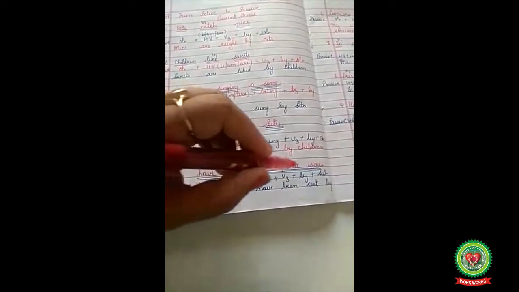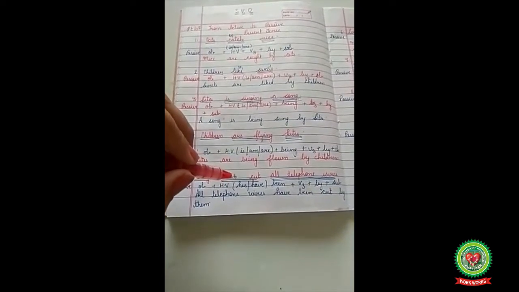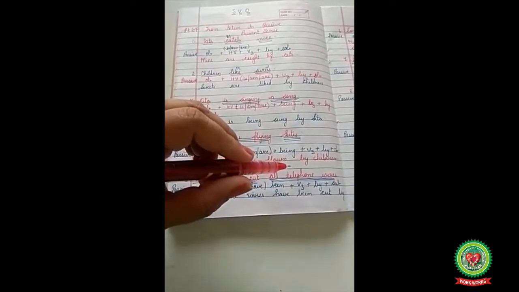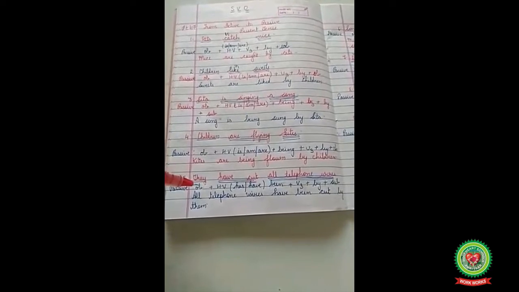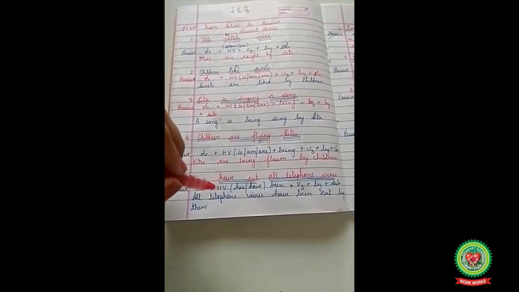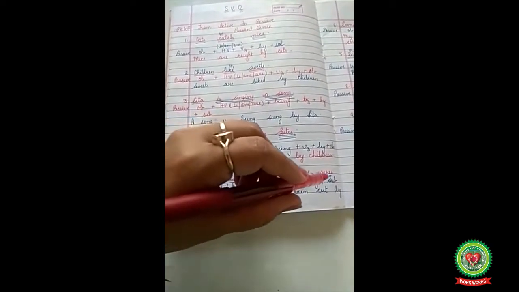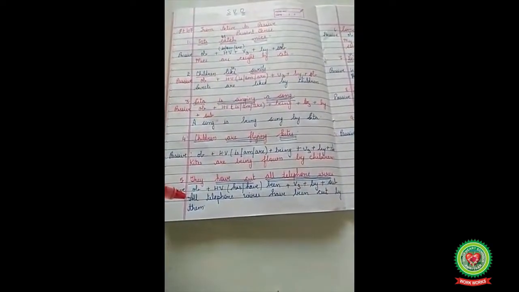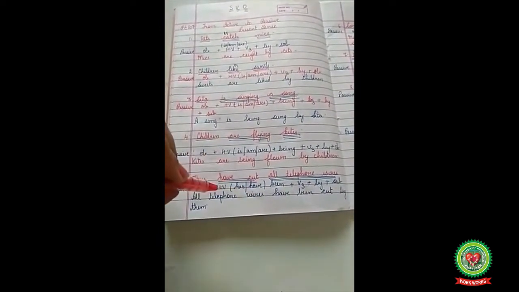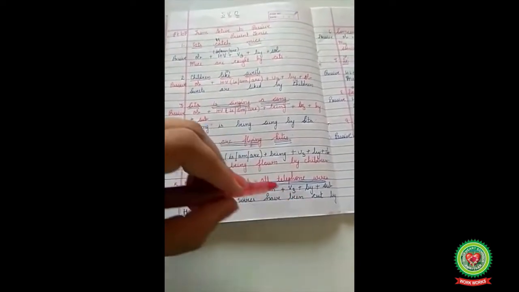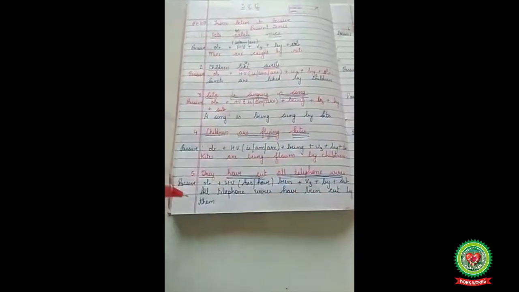Let us notice our sentence 5, present perfect tense. They have cut all the telephone wires. They is the subject, have cut is the verb, all telephone wires is the object. The rule here is object plus helping verb has/have plus been plus V3 plus by plus subject. So the answer will be: all the telephone wires, that is our object, have, that is our helping verb, been, cut is the V3 of cut, by them.